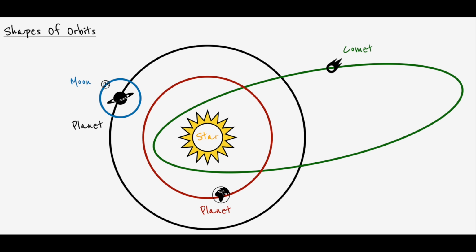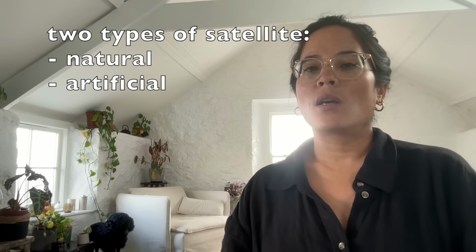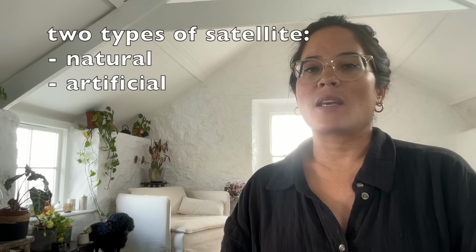Comets are made up of dust, gas, and ice, and you'll find that their tails always point away from the Sun. A satellite is an object which orbits a planet. We've already met a natural satellite, the Moon. Artificial satellites are put into space by us.